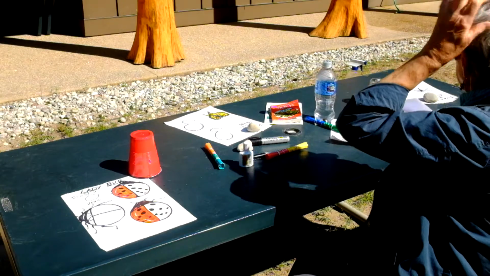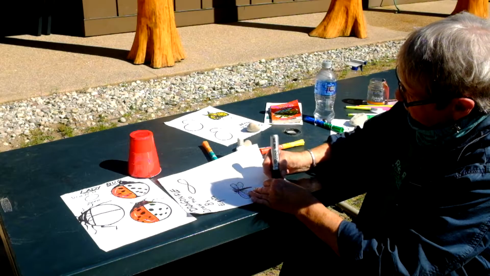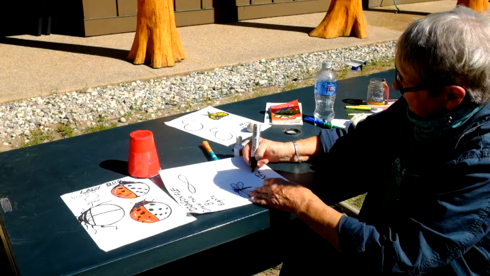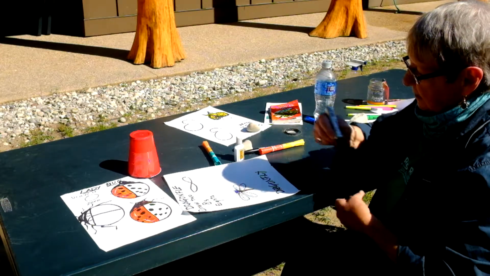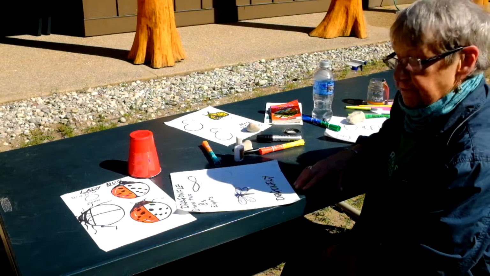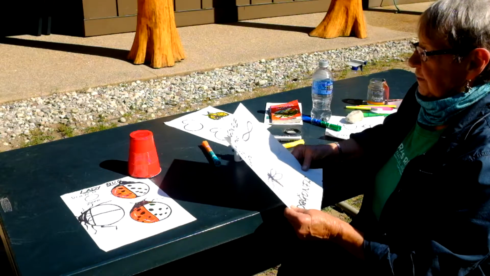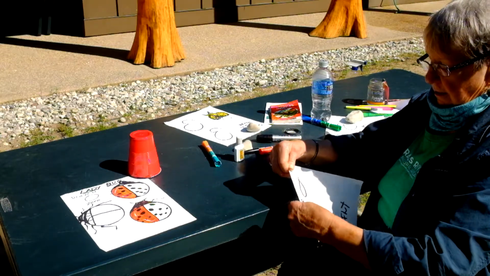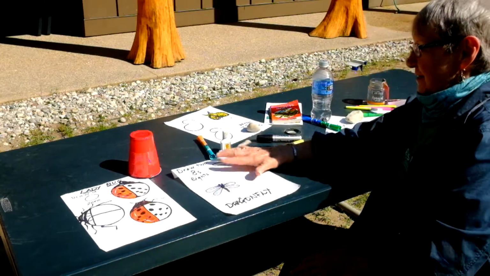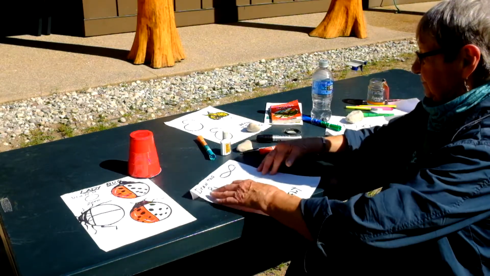Okay, the next one is a dragonfly. They're called dragonflies because they are predators. They keep other insects that might be pests under control, like mosquitoes and flies that carry diseases. So to draw a dragonfly, ignore this. No spell check here at Grass River. Okay, so to do a dragonfly, you draw 2 figure 8s.